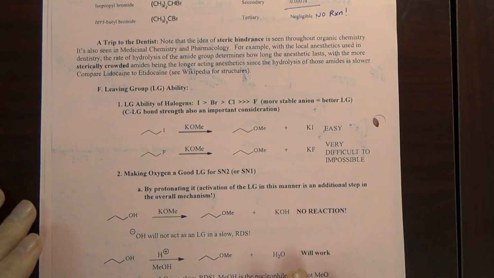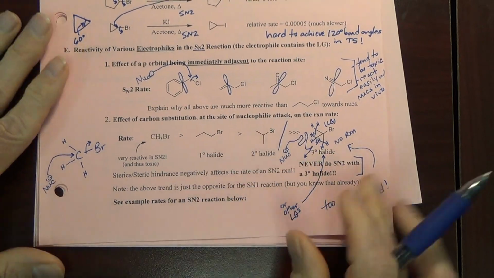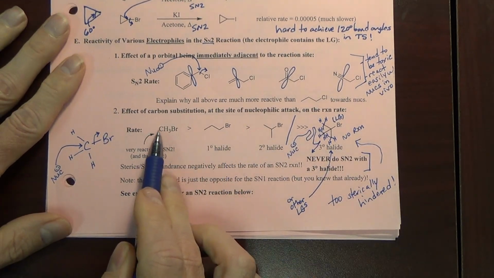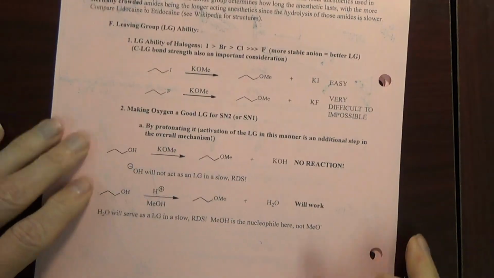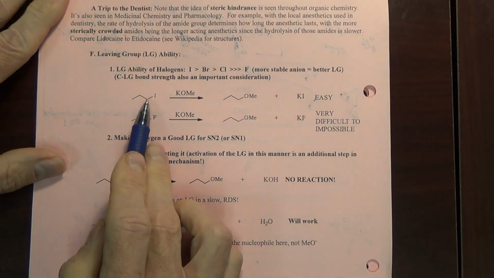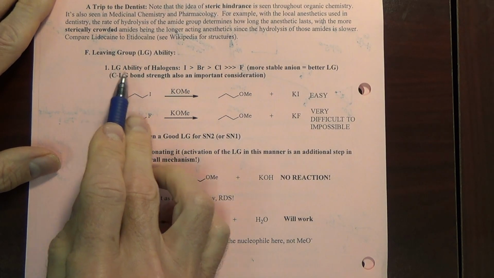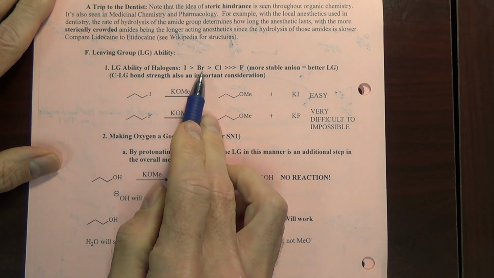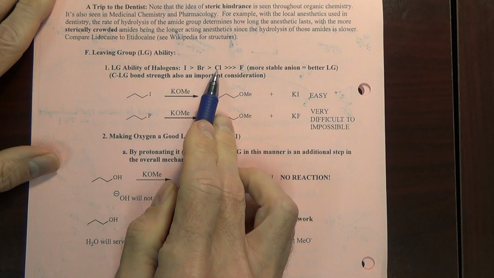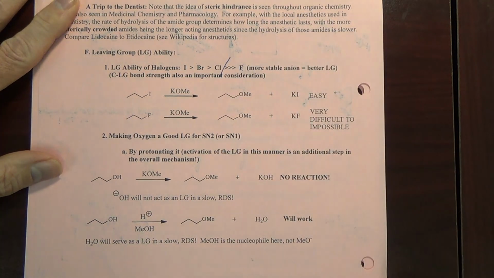Okay, let's look at the leaving group ability. Over here I kept the leaving group the same because we wanted to focus on the carbon next door. But what if we change the leaving group and keep everything else the same? Well, as we mentioned early on, the leaving group ability of the halogens is as follows. Iodine is a better leaving group than bromine, which is a better leaving group than chlorine, which is a much better leaving group than fluorine. So the cutoff is sort of right here.